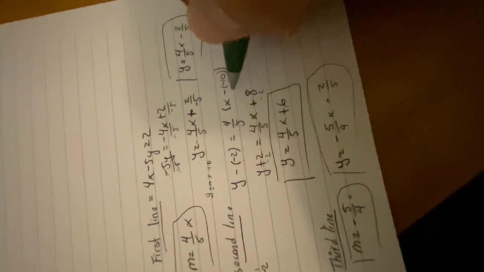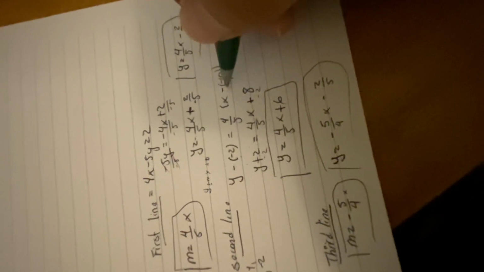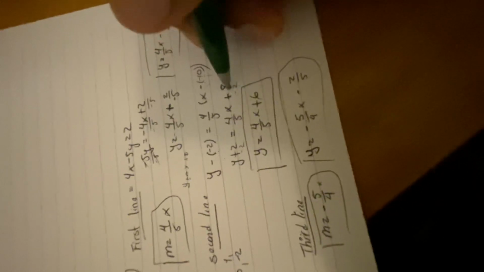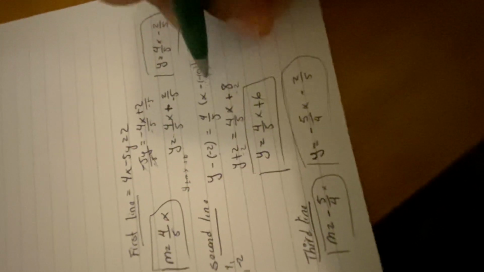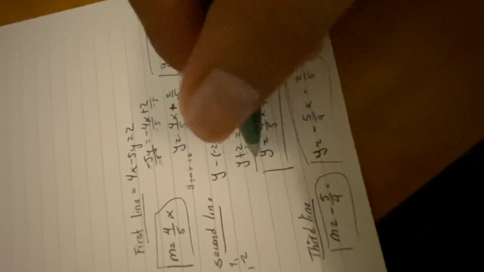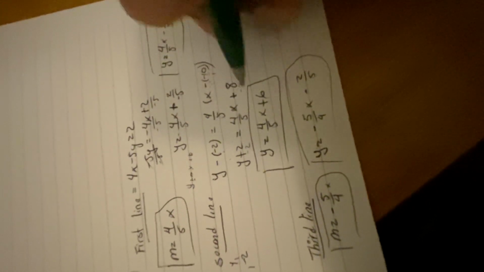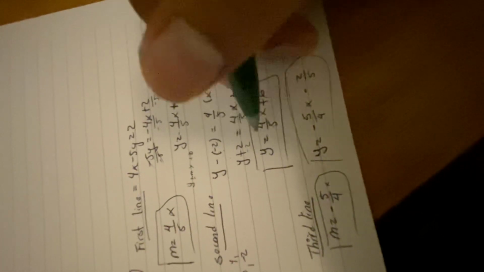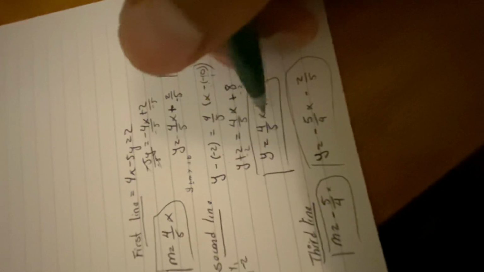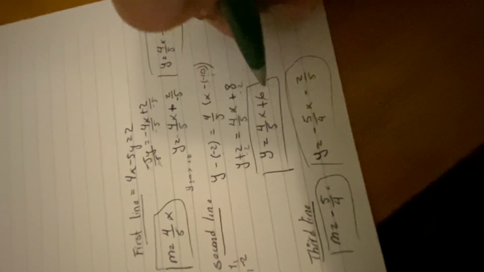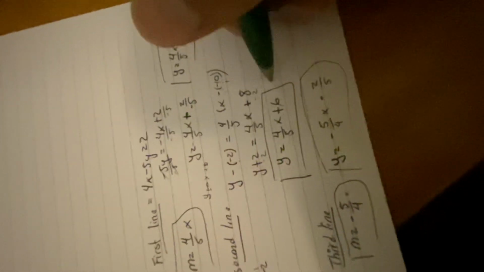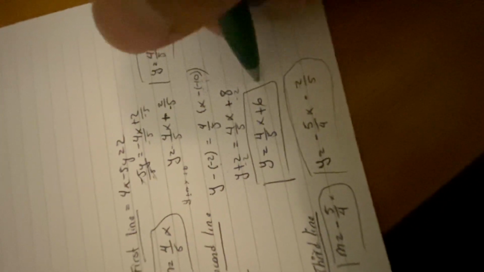So in here, because we have the minus with minus 10 as my x1, I got plus, because of the sign. Here I just have to eliminate this one, so I put minus 2 on both sides, and I got the answer. Y is equal to 4 over 5x plus 6. So this will be the answer for the second line.